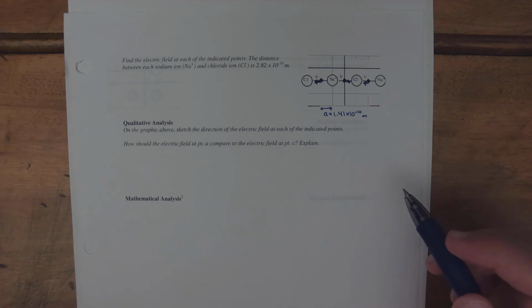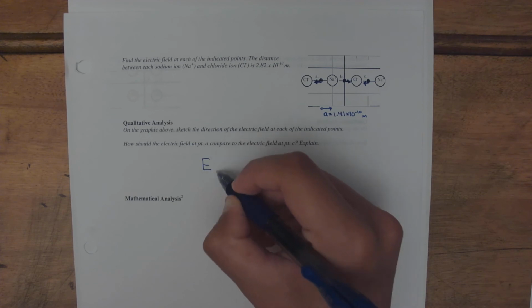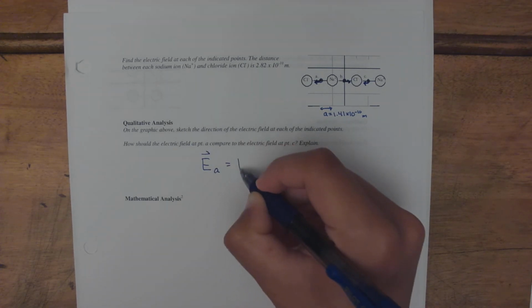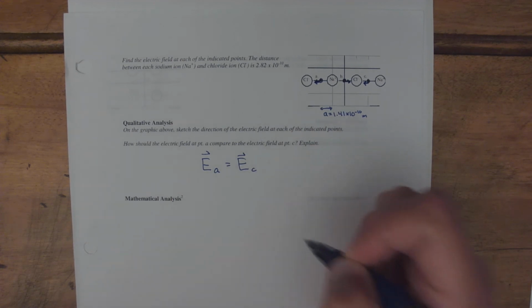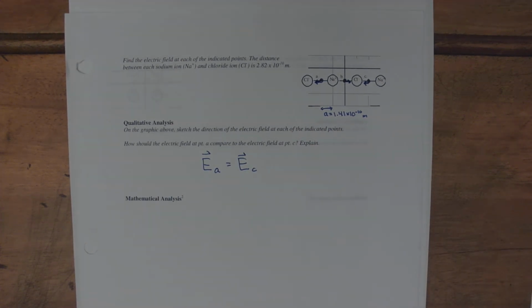Okay, so they have the same magnitude and they also point in the same direction. So the electric field at point A should be equal to the electric field at point C. If they ask you a question like this, before you answer the question, there's probably a good reason for it. If you can answer the question successfully, it might save you a little bit of work later on. Because we know the electric field at point A is equal to the electric field at point C, I'm only going to calculate the electric field at one of those two points, and then I'm going to say the other one is equal by symmetry, and that's what we set up here.